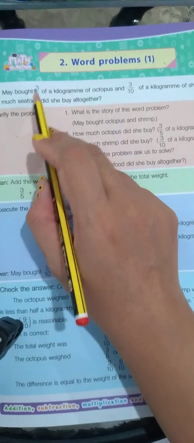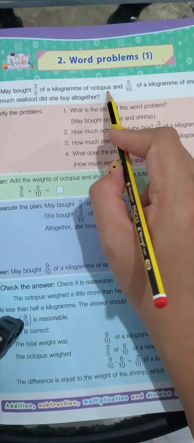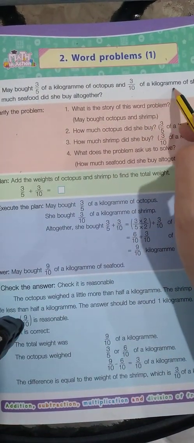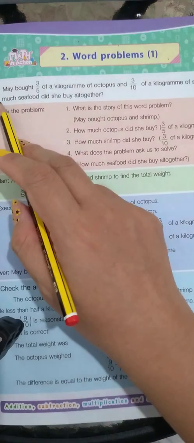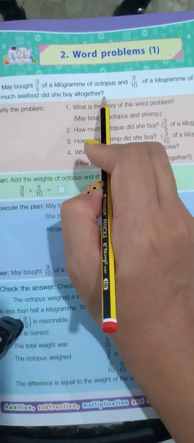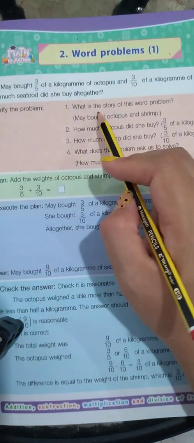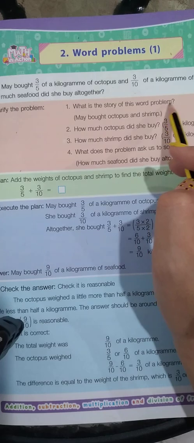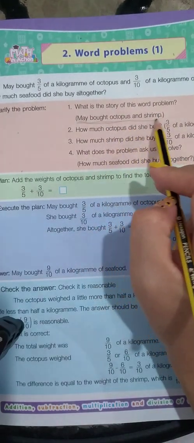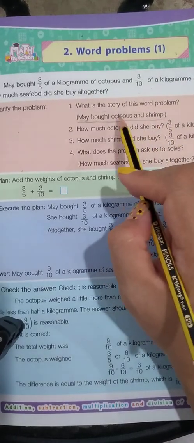May bought 3/5 of a kilogram of octopus and 3/10 of a kilogram of shrimp. How much seafood did she buy altogether? Clarify the problem. What is the story of this word problem? May bought octopus and shrimp. So that's the story of the problem.